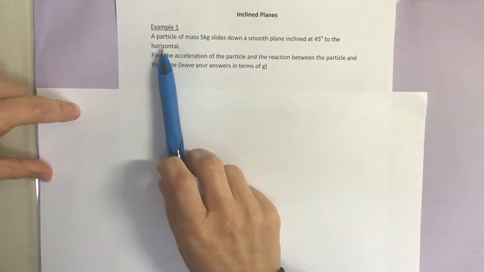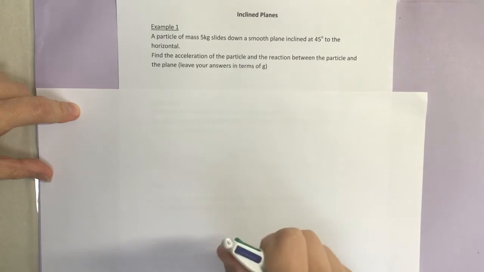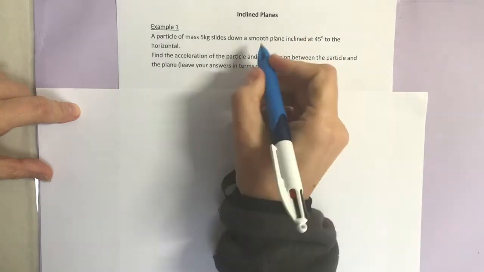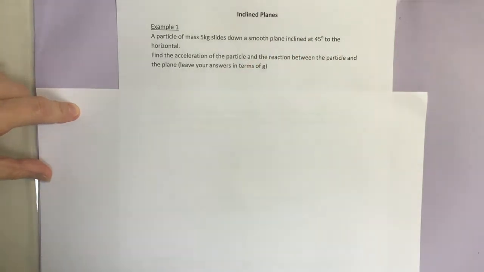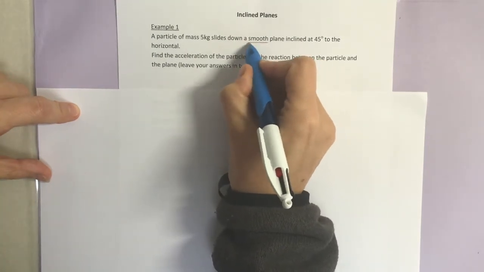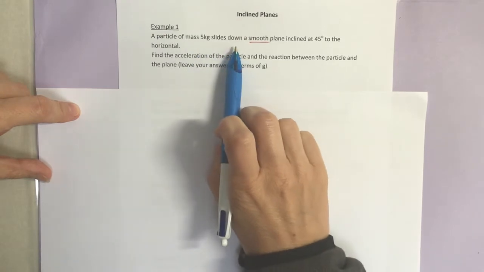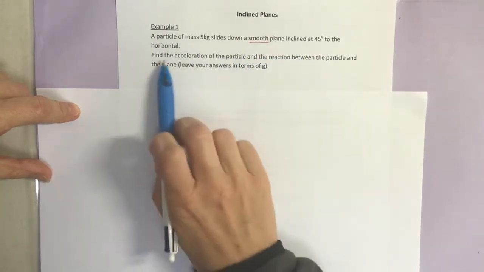Okay, so example 1. A particle of mass 5 kilograms slides down a smooth plane. The first thing in this question that's really important, and this will become more important over the next few lessons when we do some work on friction, is that if we're told the plane is smooth, it means there's no frictional force holding back the motion of this particle. So a particle of mass 5 kilograms slides down a smooth plane inclined at 45 degrees to the horizontal.